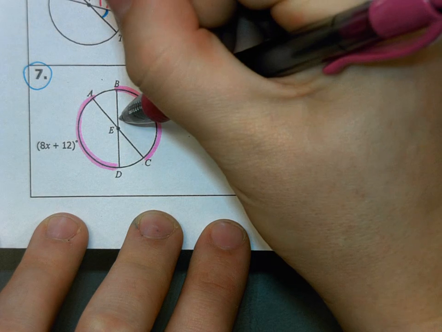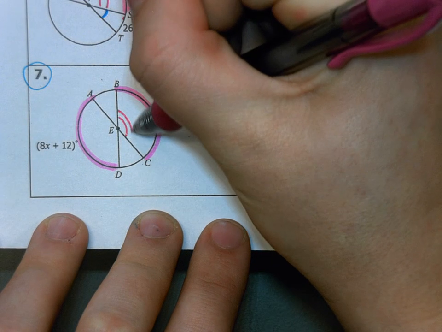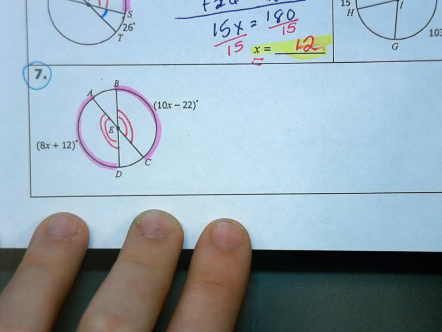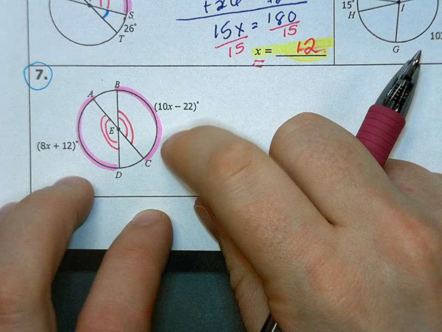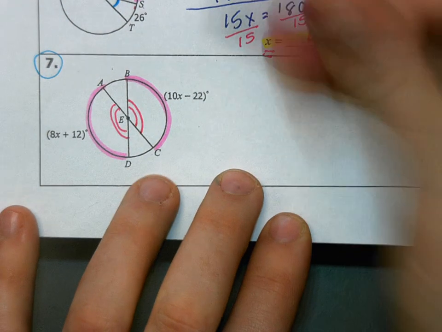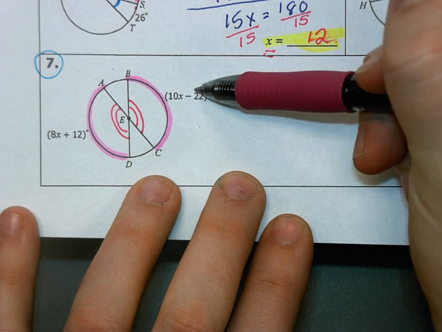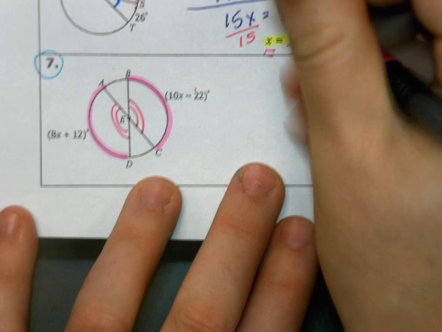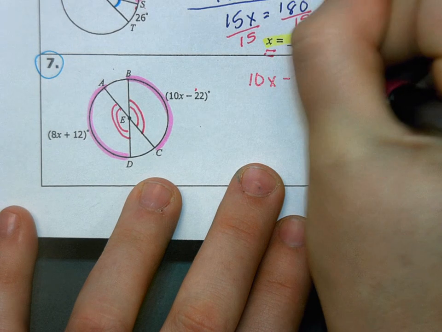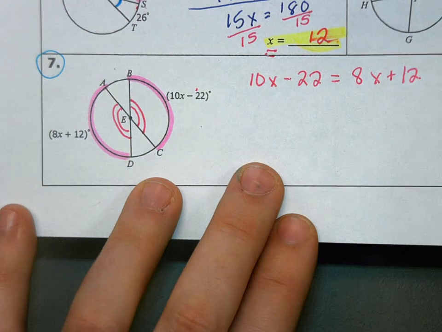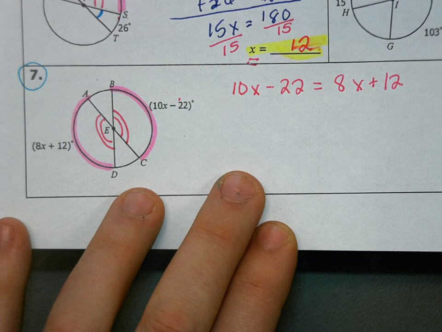They're across from each other, which means because these two angles are vertical angles, those are equal, which means their arcs are also equal to each other. Because we know that a central angle is equal to its arc, which means all 4 of these things are equal. So I'm going to do 10x minus 22 equals 8x plus 12. How do I solve this?